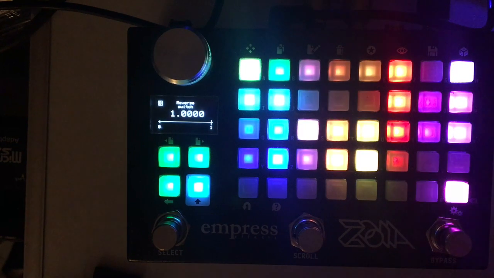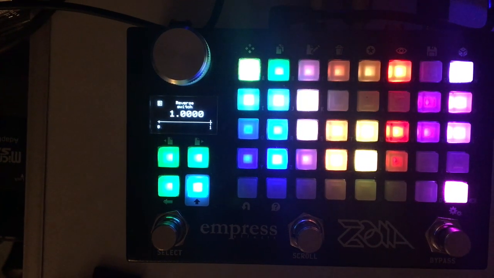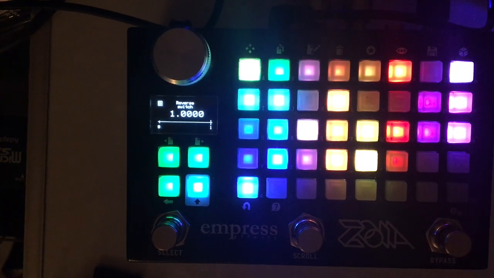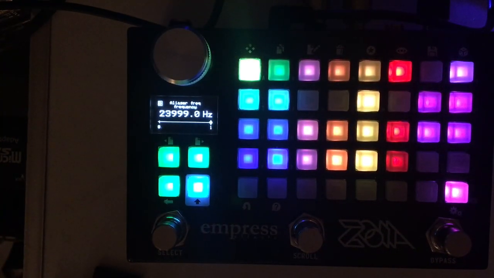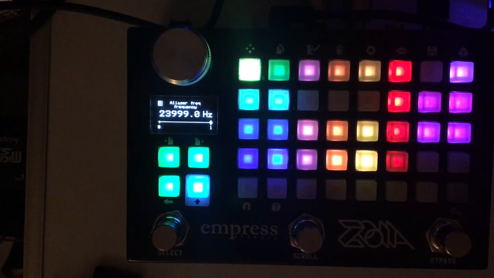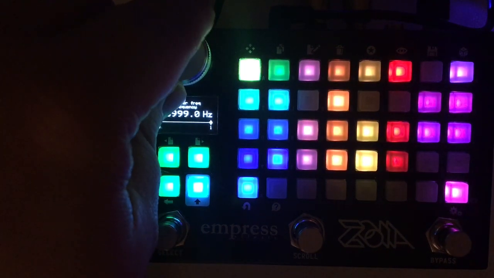So the signal passes through the loopers. Before it gets there, you have a couple of options for making it cruddier sounding, because I like that a lot, and it's a relatively cheap CPU addition. So there's an aliaser.